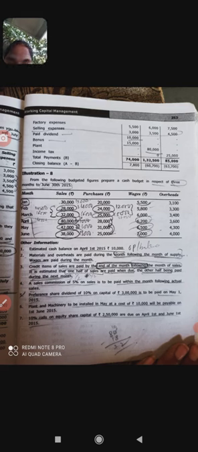Okay, next one, 10% calls on equity share capital. We issued shares. 2,50,000 is due on April 1st and June 1st.